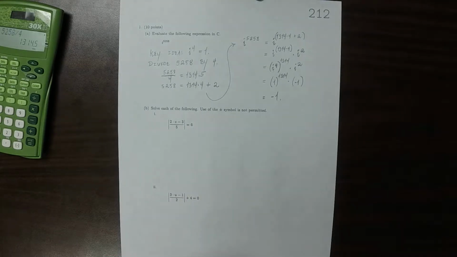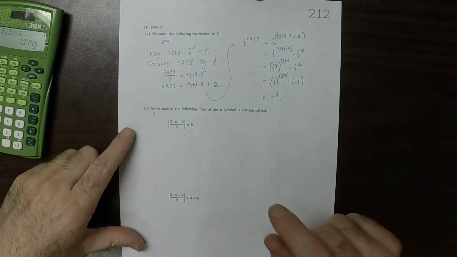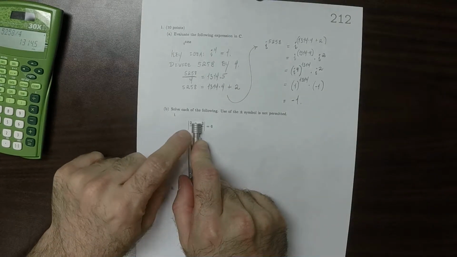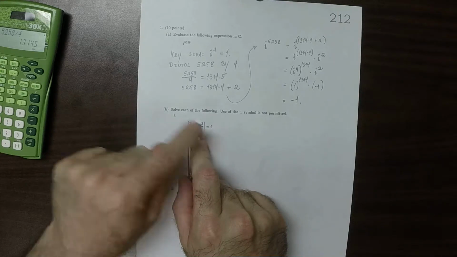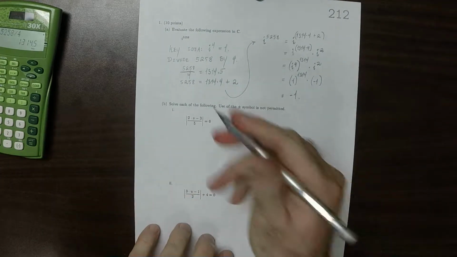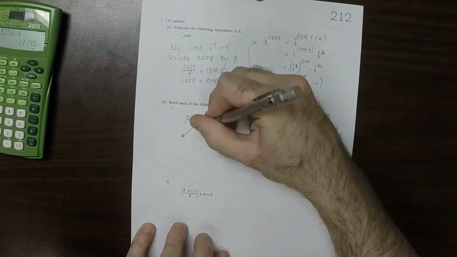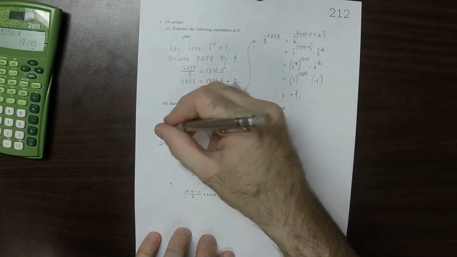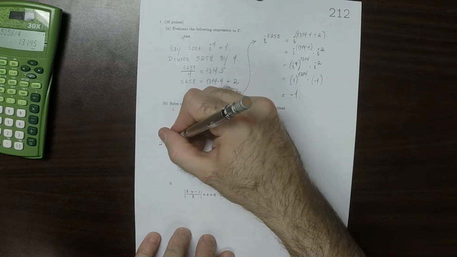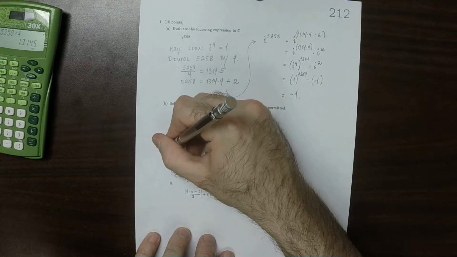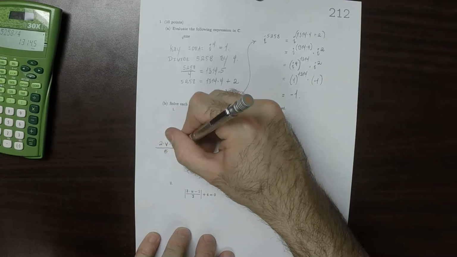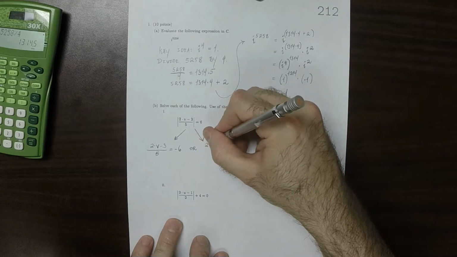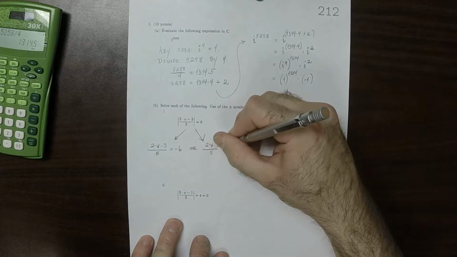For this one, we have two possibilities, in a sense. We're saying that we're putting something into the absolute value and 6 is coming out. So there's two ways to satisfy that. Either we put in a negative 6 or we put in a positive 6. So (2v minus 3) over 5 could be negative 6, or (2v minus 3) over 5 could be 6.